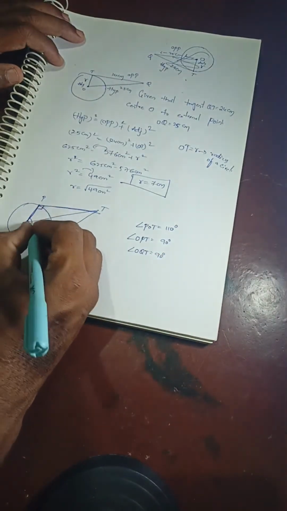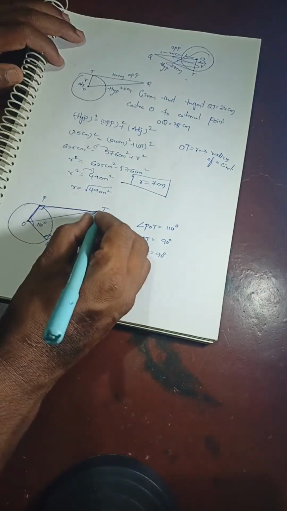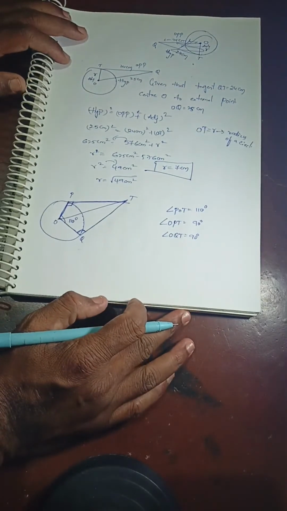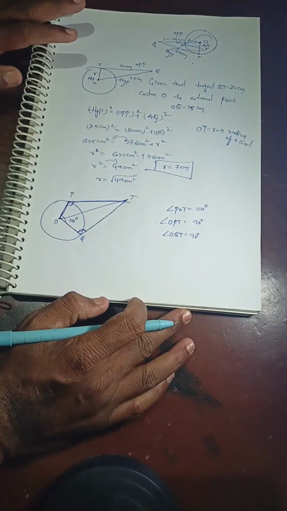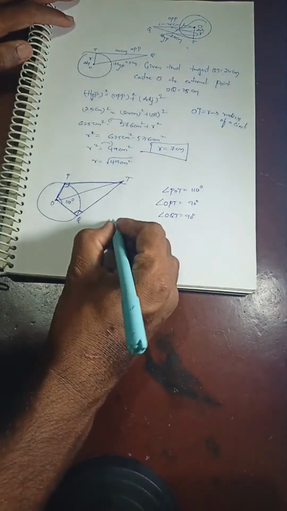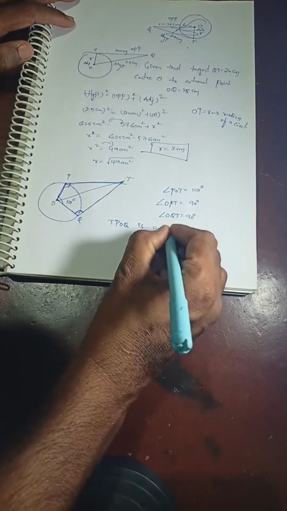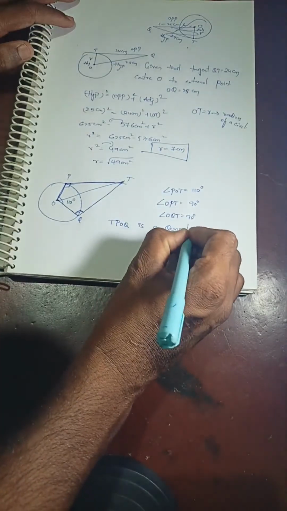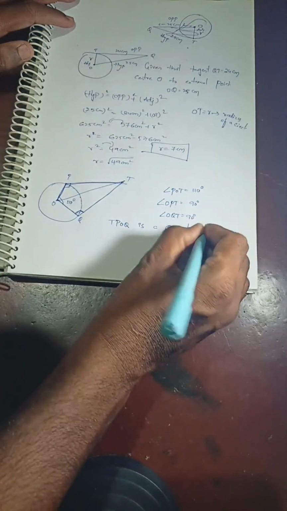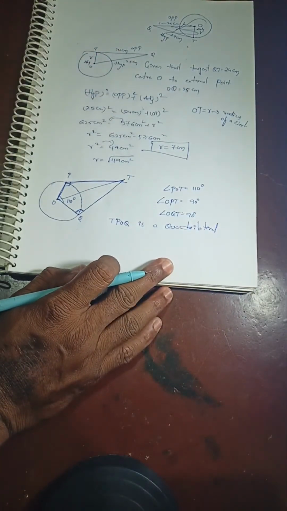Now if we see this one, 1, 2, 3 and 4 lines. When you join the 4 lines, it makes a quadrilateral. Here TPOQ is a quadrilateral. I think in the notebook we have written it in another method. You can use this method also, compulsorily.